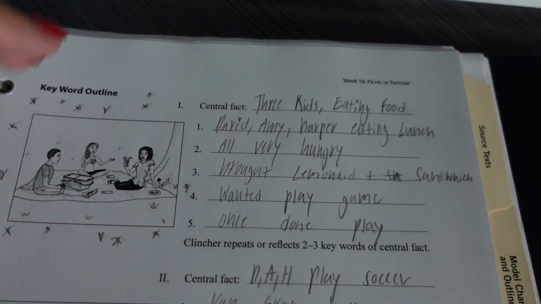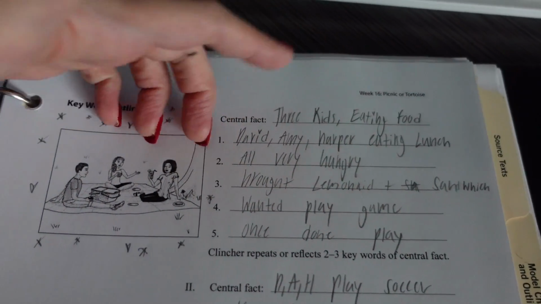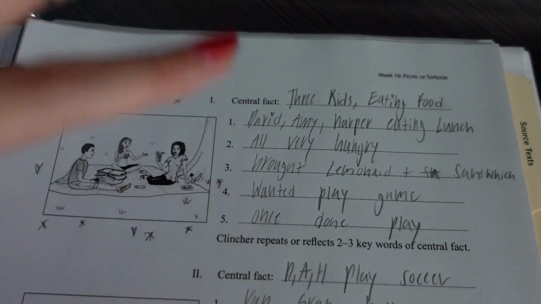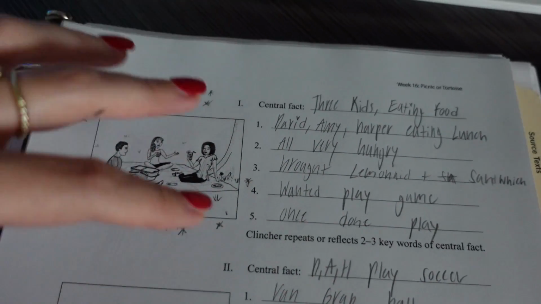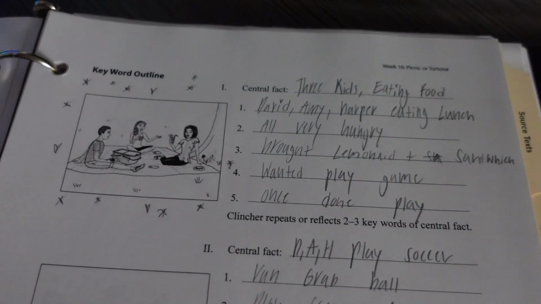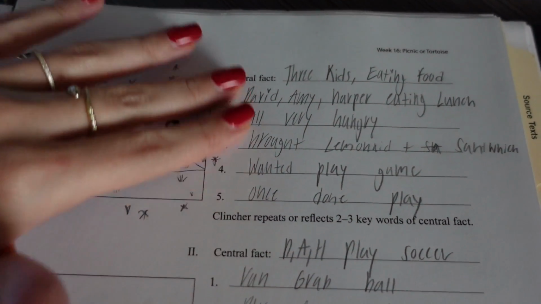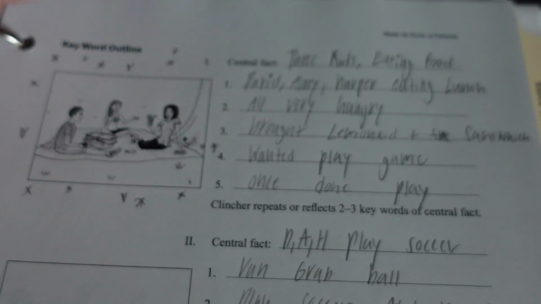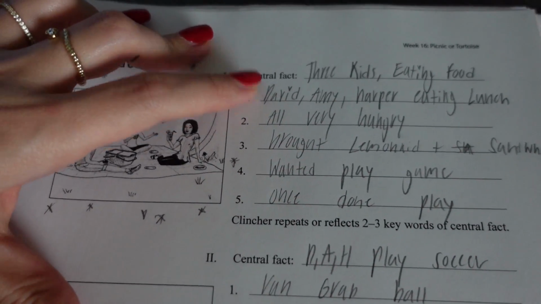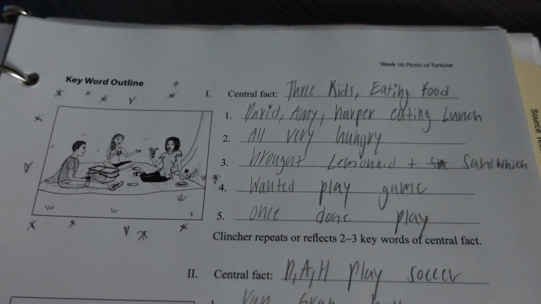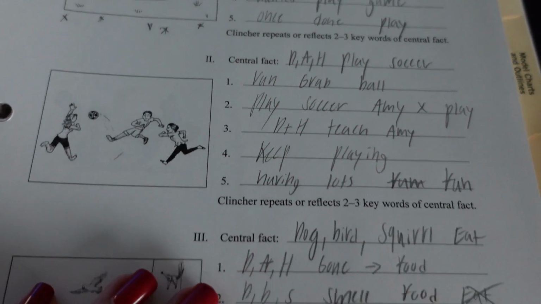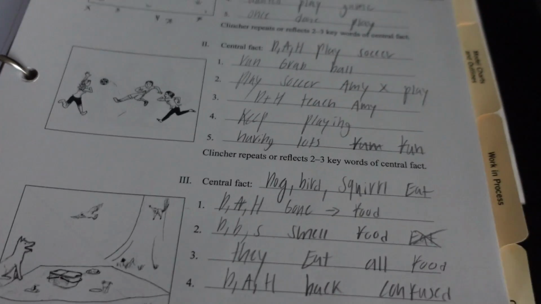So what is the central fact of this picture? There's 3 kids eating food. And then this is where IEW does start getting a little bit more creative. They can say whatever they want in these ones. For this paper, my oldest daughter decided to name them and what they were doing. And that is how week 16 looks.